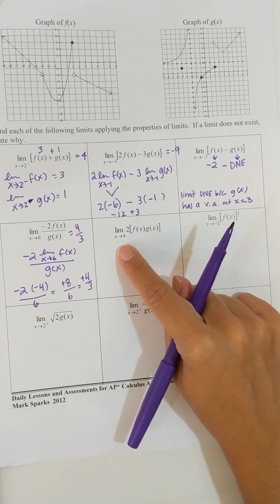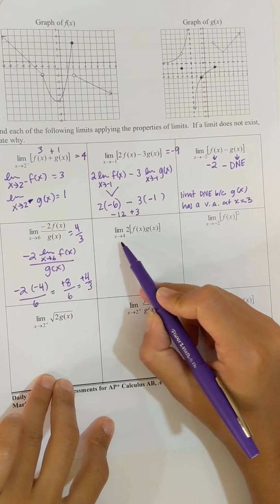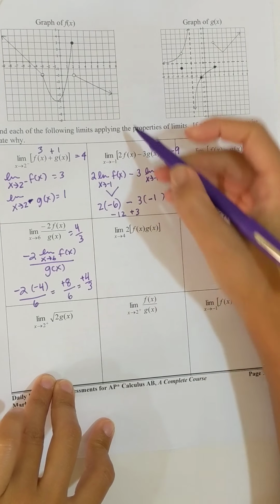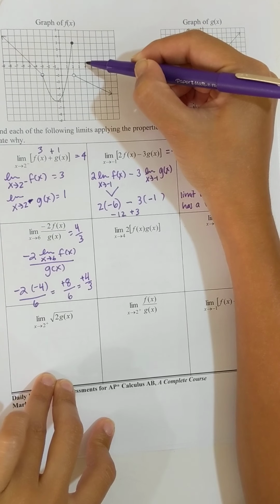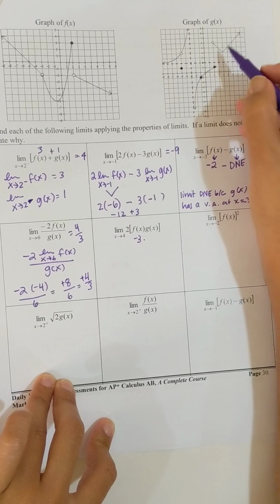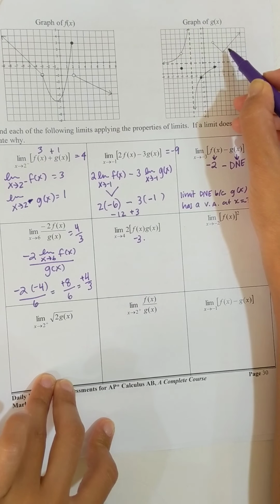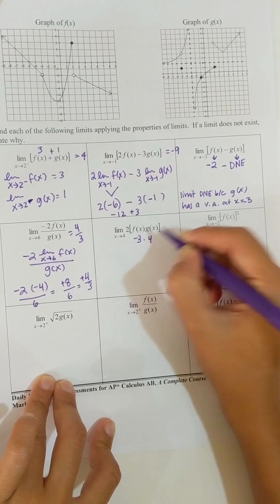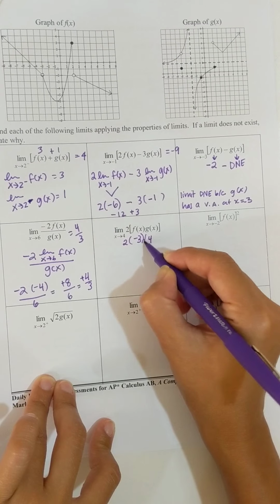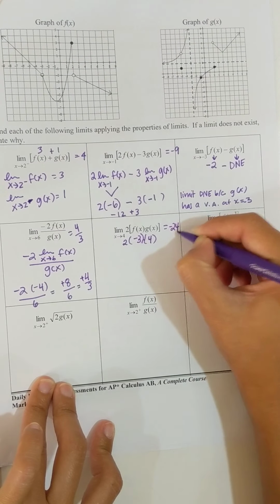All right, what about as x approaches 4, 2 times all of that? So this just means we can evaluate the limit at 4 for both of these and then just multiply it by 2. So what's the limit of f of x at 4? Come to 4. F of x is negative 3 times g of x at 4 is 4. And we have 2. So we're really just figuring this out. So this whole limit comes out to being equal to negative 24.